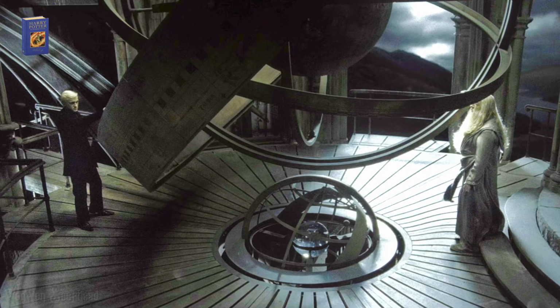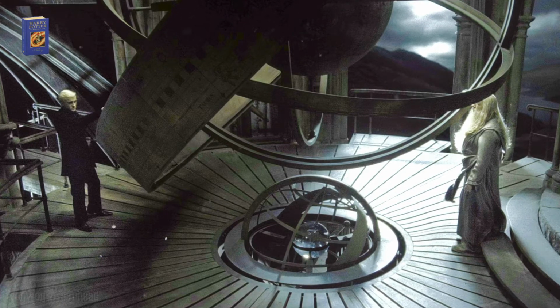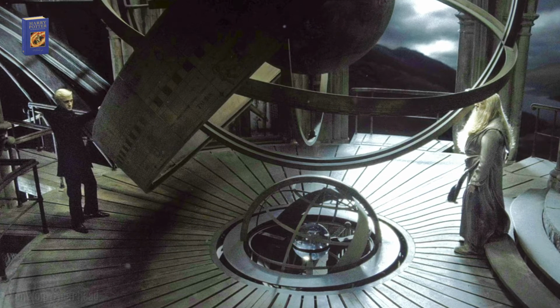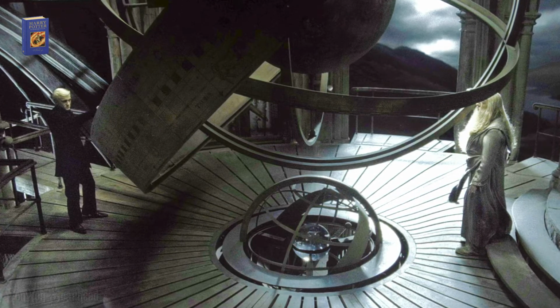Dialogue from the book has Dumbledore answer with, "Good evening, Draco." "Who else is here?" asks Draco. "A question I might ask you. Or are you acting alone?"